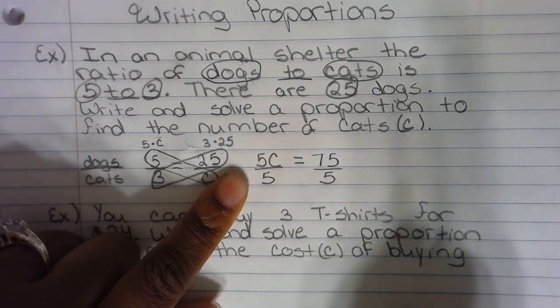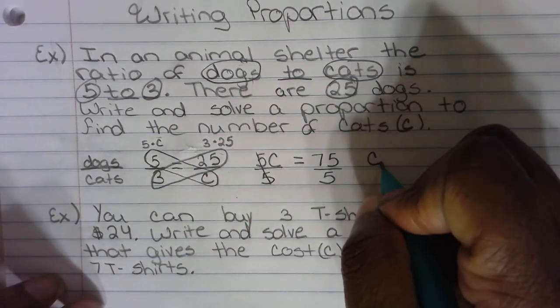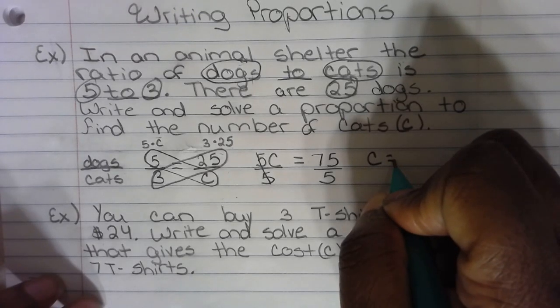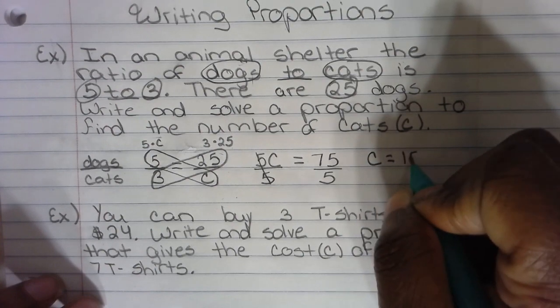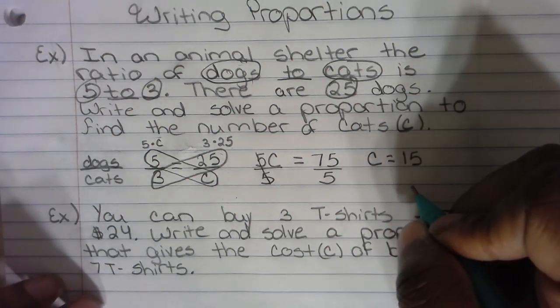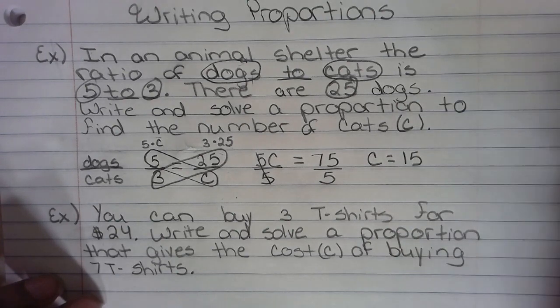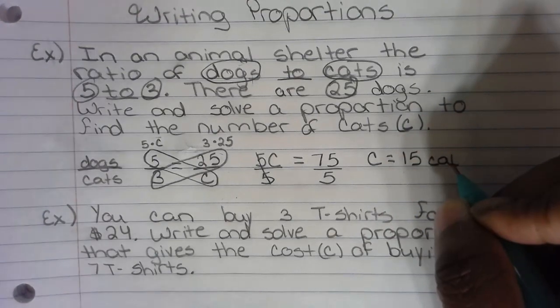What you do to one side, you have to do to the other. You want to keep it equal. C equals 15. Since this is a word problem, you want to make sure you answer the question. And the question is, how many cats? 15 cats.